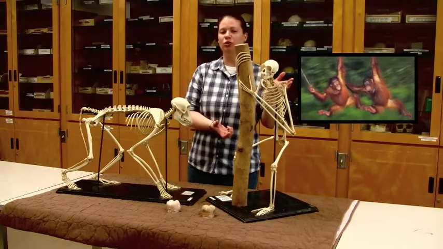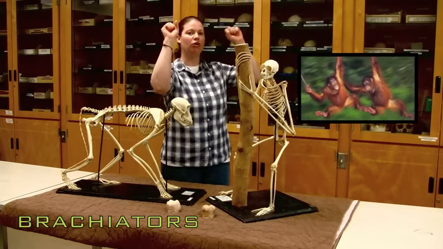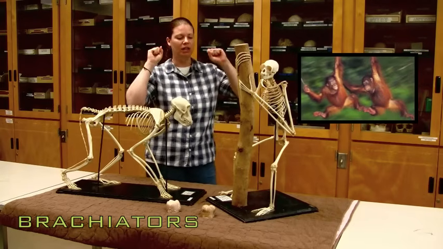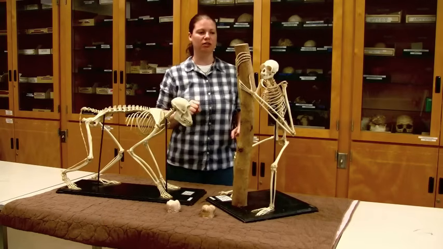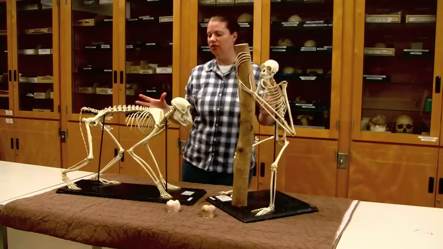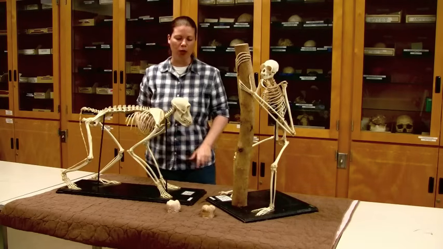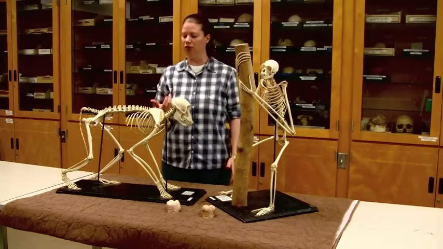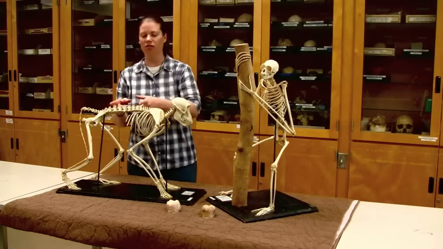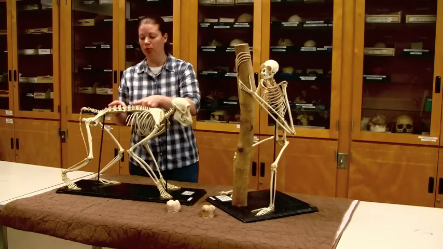Apes are what's known as brachiators, meaning that they swing underneath the branches by their forelimbs, right? Forelimb suspensory motion is what this is called. And that has a suite of traits altered in the skeletons to allow them to do that versus standard quadrupedalism. So let's look at what those things are. One thing you'll notice is the length of the lumbar region, which is the lower back, from the last rib to the top of the hip bone.